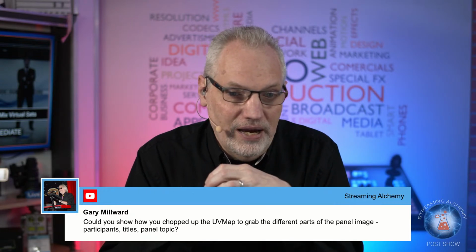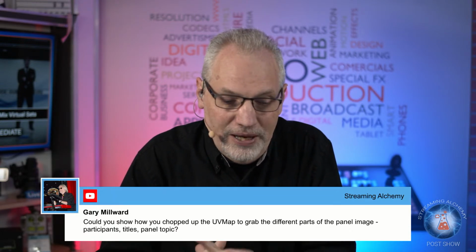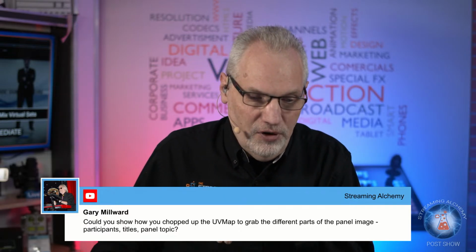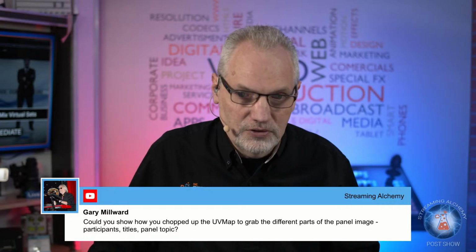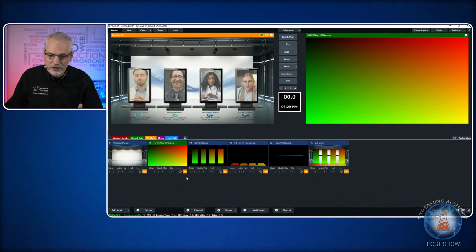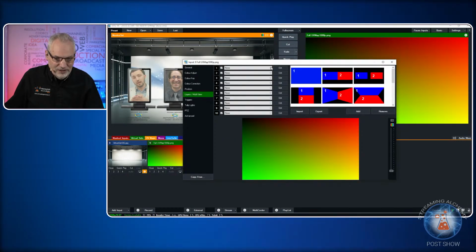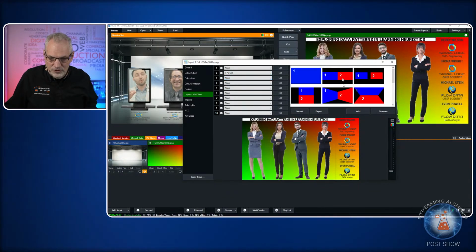So Gary's asking, could you show how you chopped up the UV map to grab the different parts of the panel? I don't actually have Photoshop on here, but let me switch back to this over here and see if I can go through it. I'll work dynamically. Let me see if I can add a layer on top of here. So here is the panel.